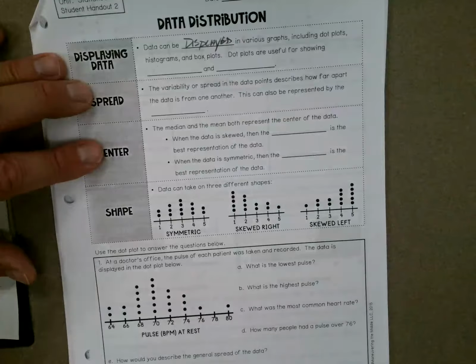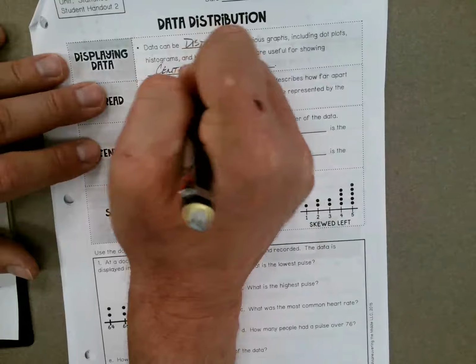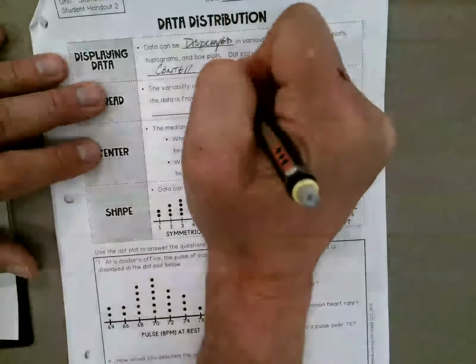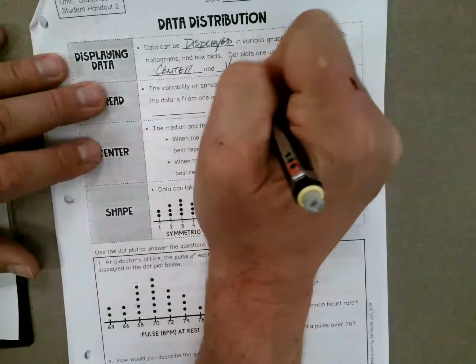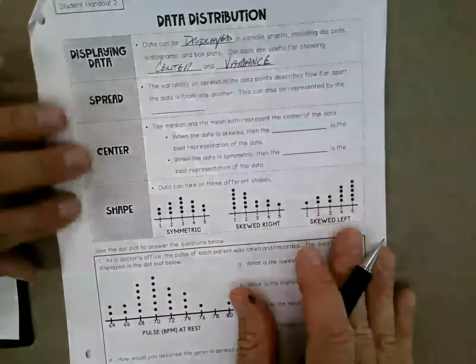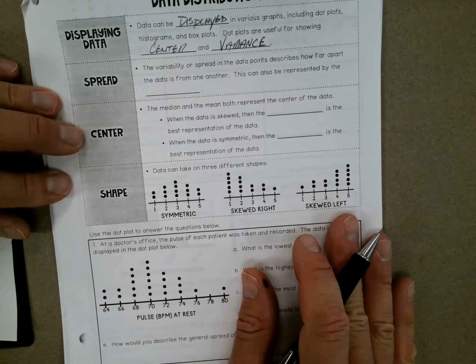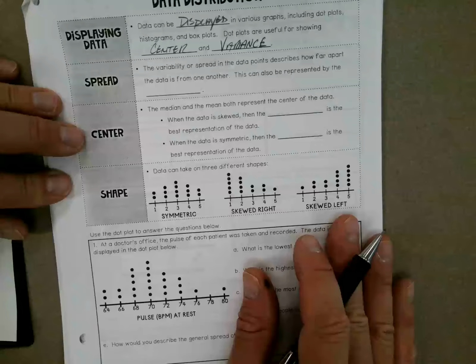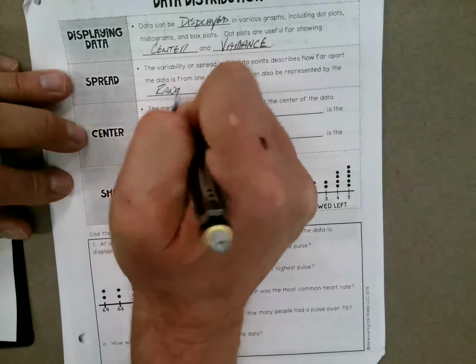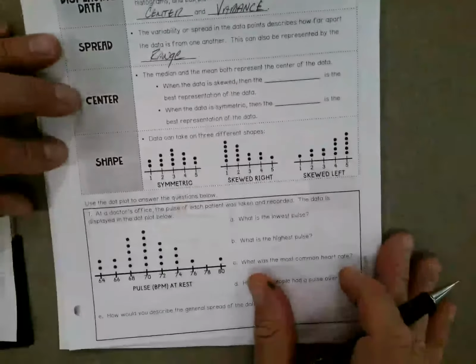Dot plots are useful for showing the center of the data and variance, the spread essentially. The variability or spread in the data points describes how far apart the data is from one another. This can be represented by the range. To find the range of the data is just big minus small. We're going to go over all this stuff and you'll see it.